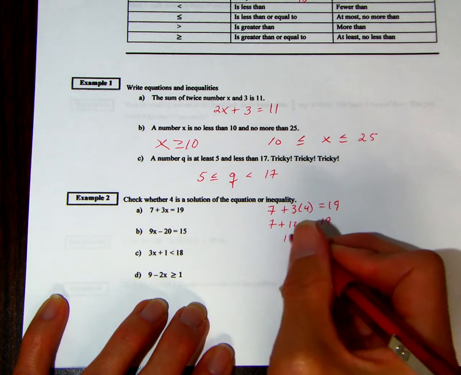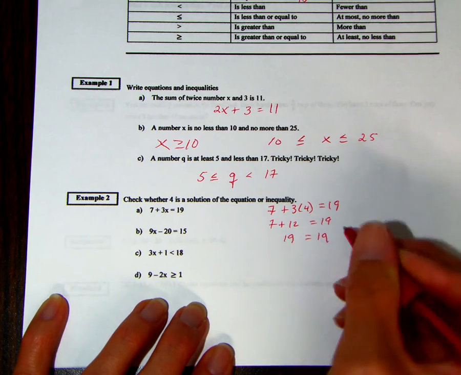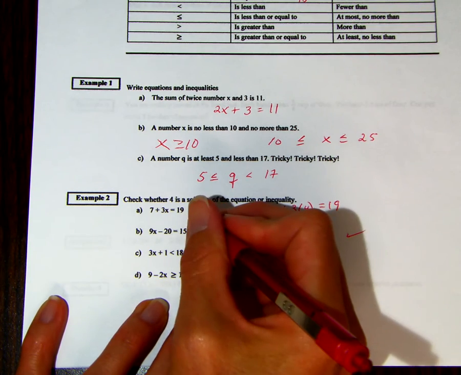7 plus 12 is 19. Does that equal? Yes, so this one is the solution.